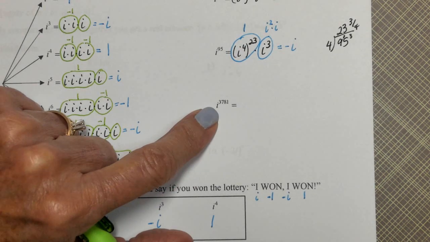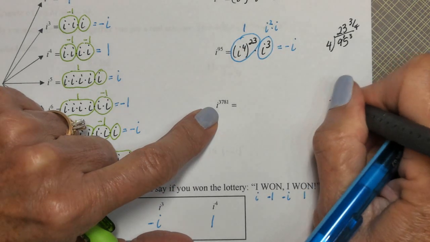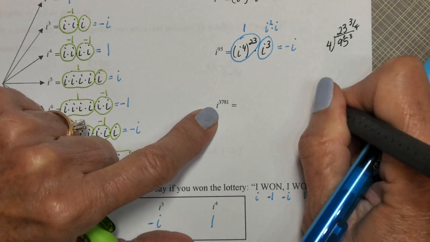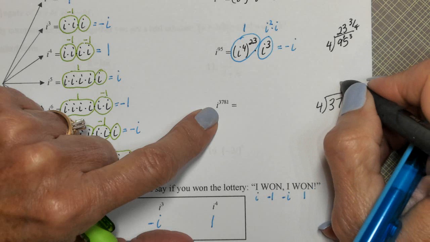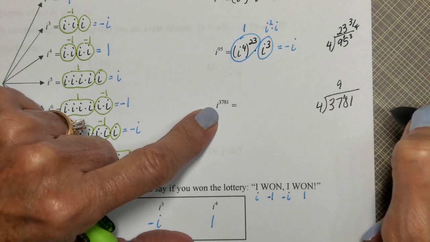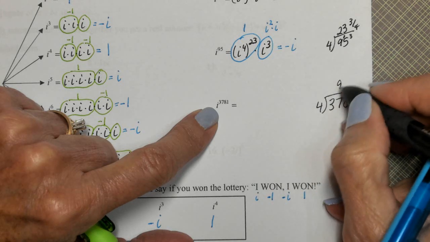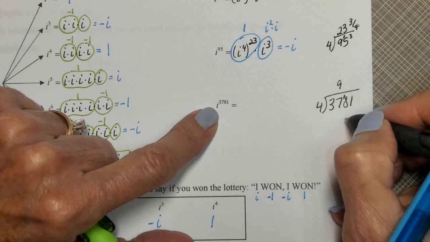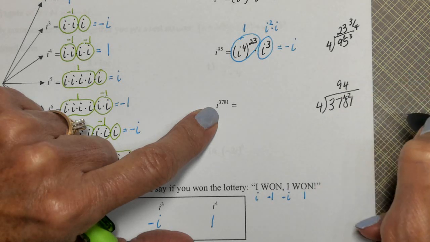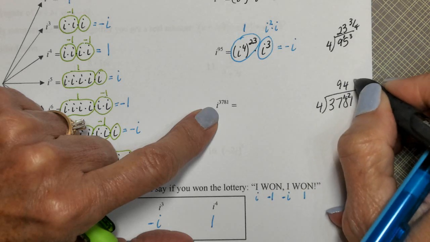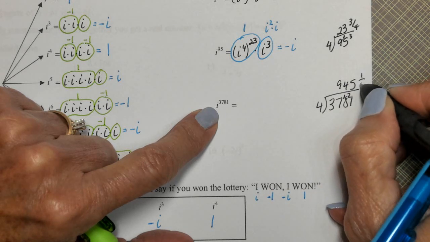What about this monster? 3781. Let's just see how many sets of 4 there are in there. 4 goes into 36 9 times with 1 left over. 9 times 4 is 36, so you have 1 left over. 4 goes into 18 4 times with 2 left over. 4 goes into 21 5 times with 1 left over.